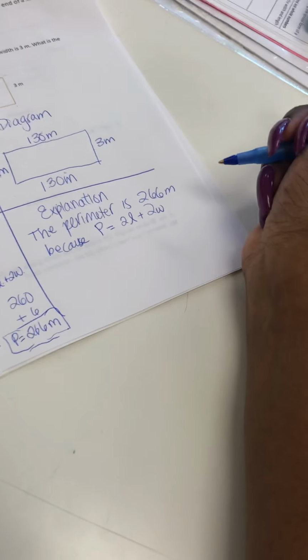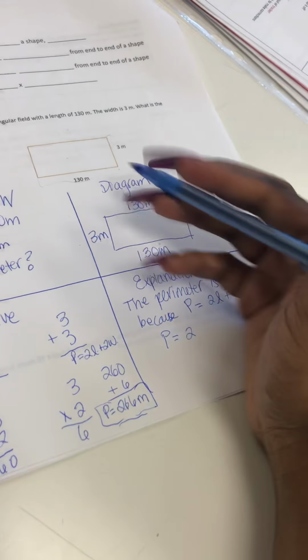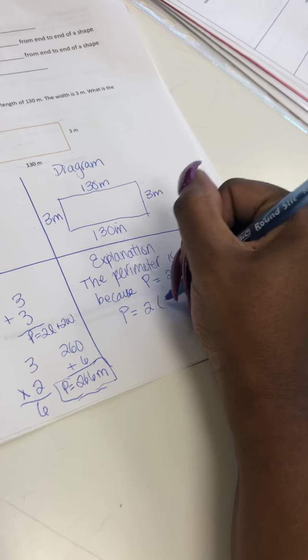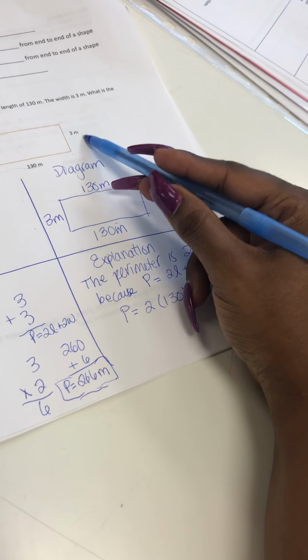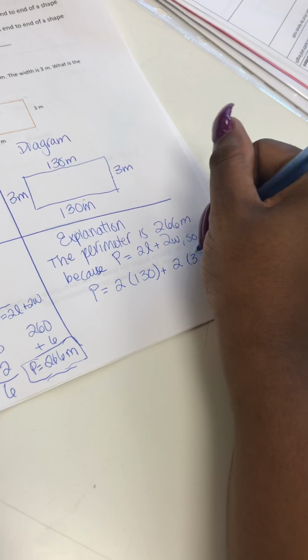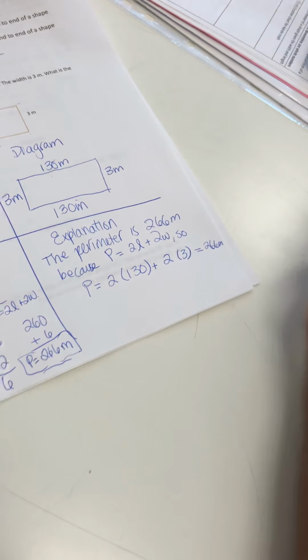Again, I got this from my STAR reference sheet. So P equals 2 times my length, which is 130, plus 2 times my width, which is 3 meters. And that equals 266 meters.